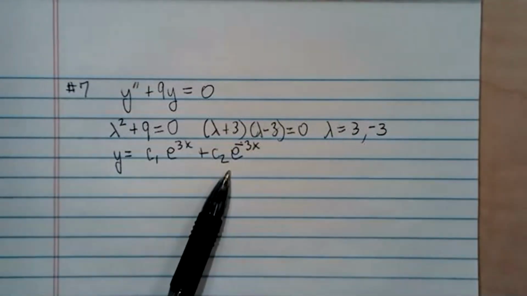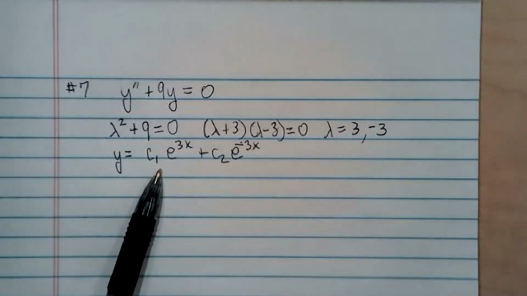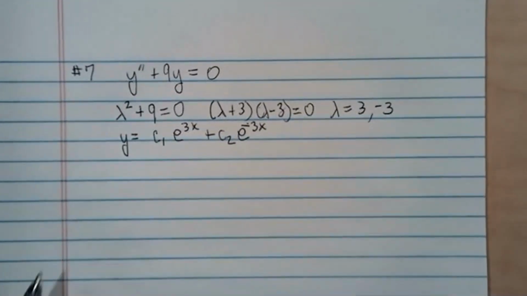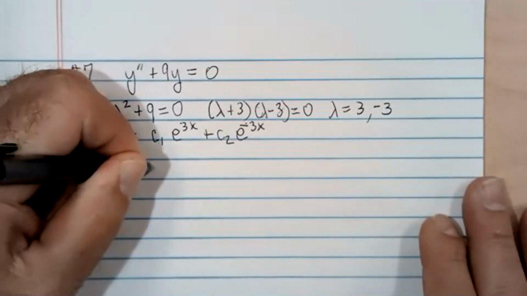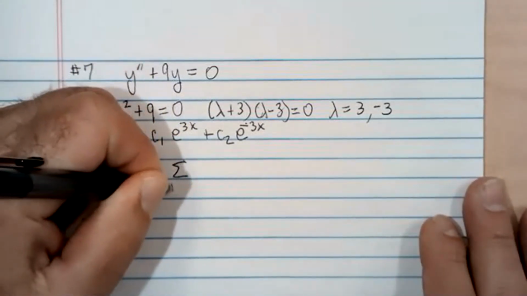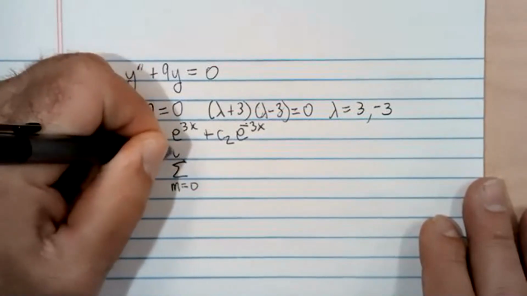Now, this is fine, and we sort of know what to expect in terms of series on this. We know that e to the 3x is equal to the sum, m goes from 0 to infinity.